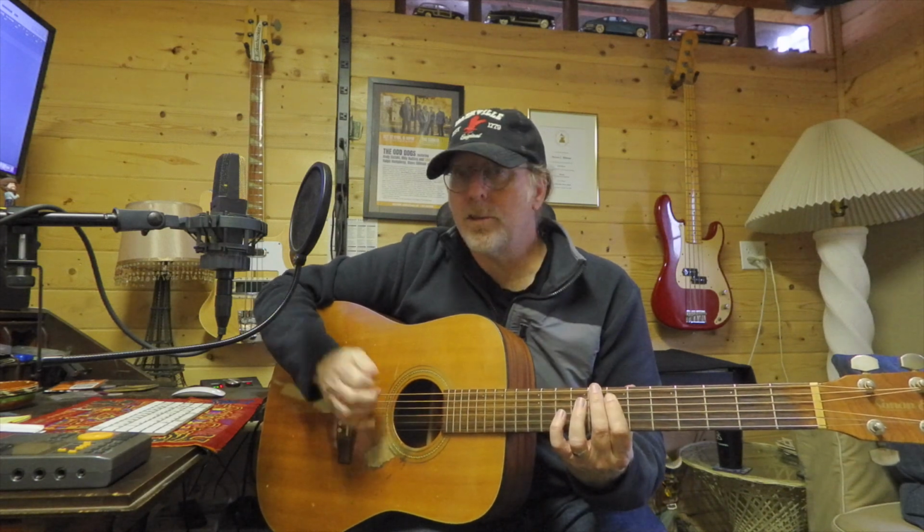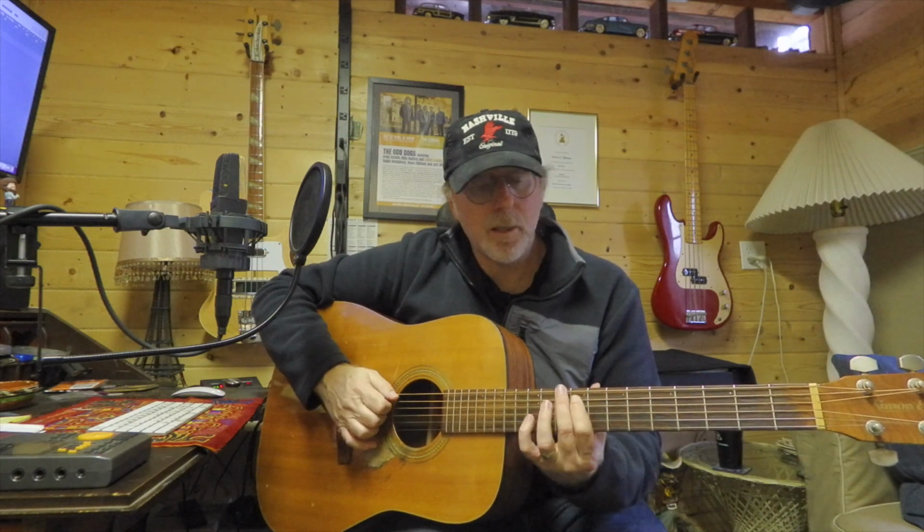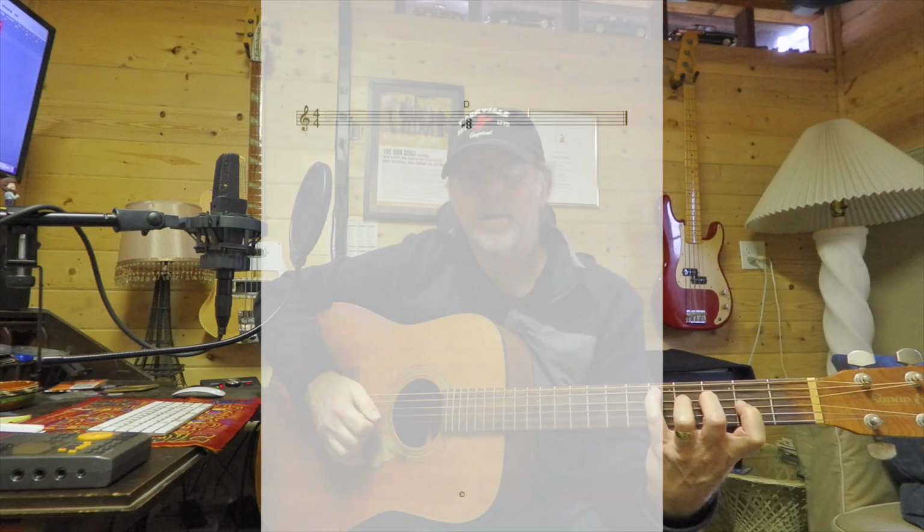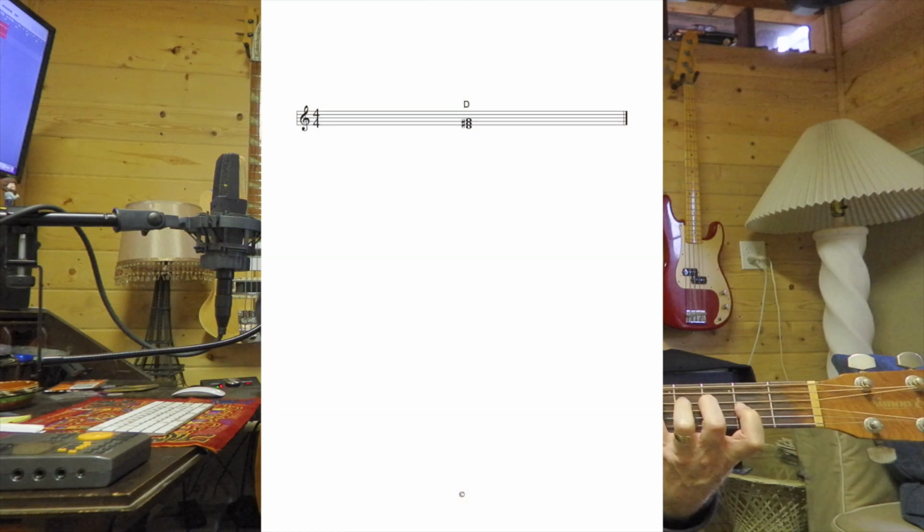I have to figure out the distance between the D and the F sharp. So from D to E is a whole step. E to F sharp is a whole step. When I have 2 whole steps away from the root, it's a major third. Major third, perfect fifth gives me a major triad.